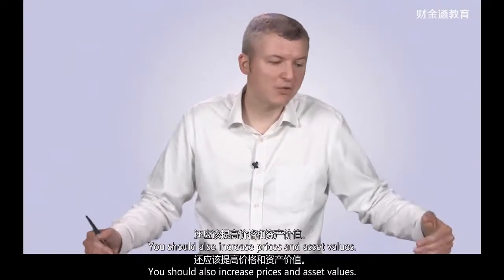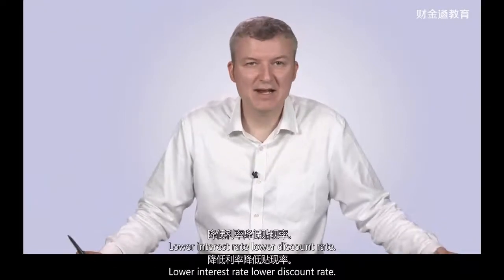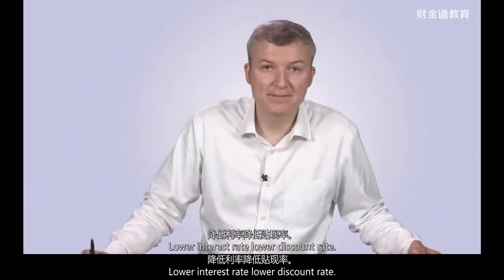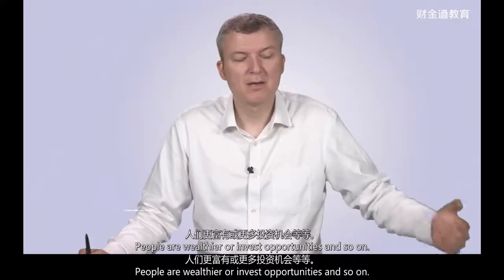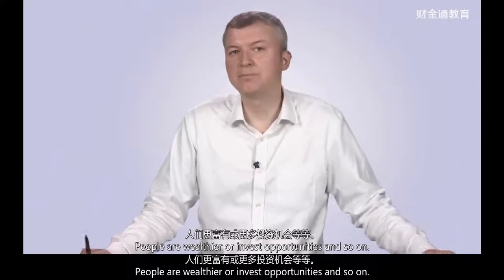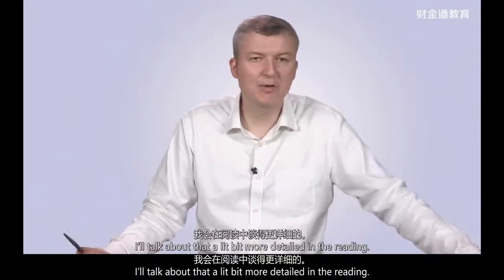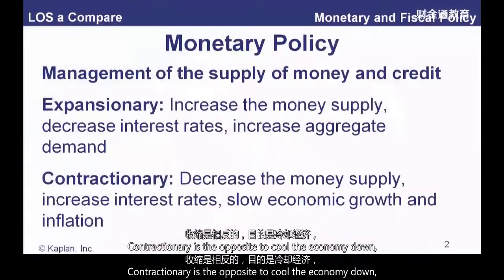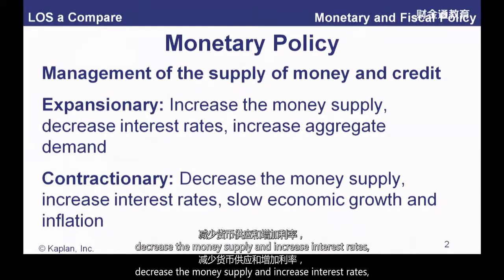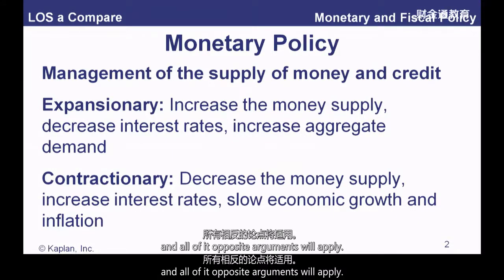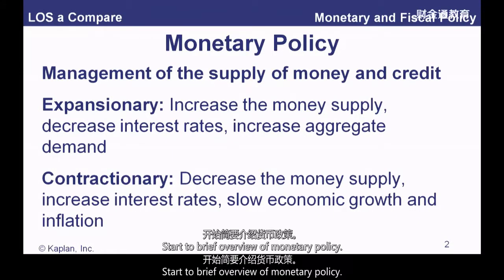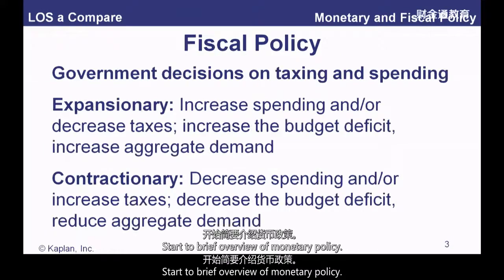You should also increase prices and asset values: lower interest rates, lower discount rate. People are wealthier, more investment opportunities, and so on. We'll talk about that in a little bit more detail in the reading. Contractionary is the opposite: to cool the economy down, decrease the money supply and increase interest rates. And all of the opposite arguments would apply. So that's a brief overview of monetary policy.